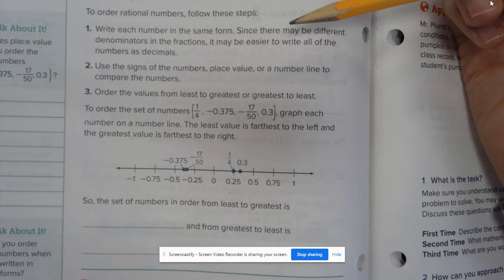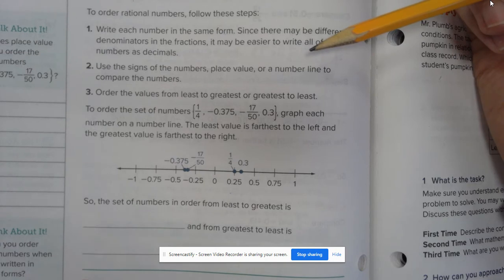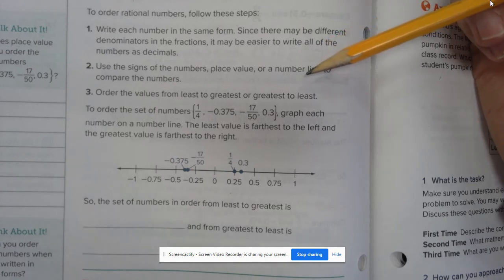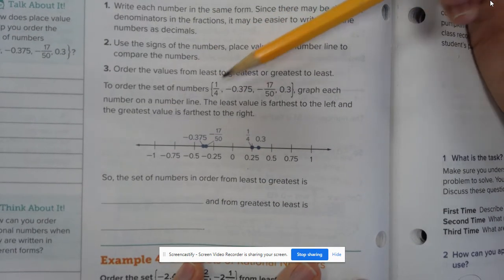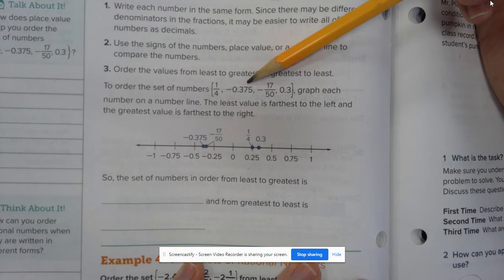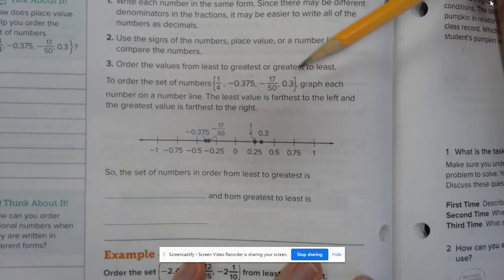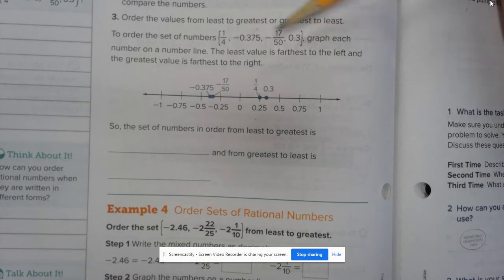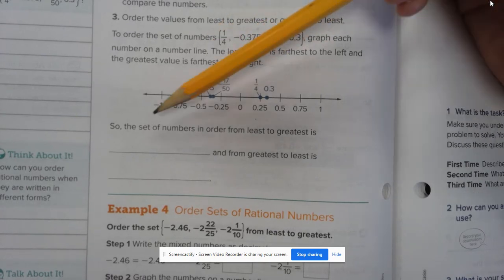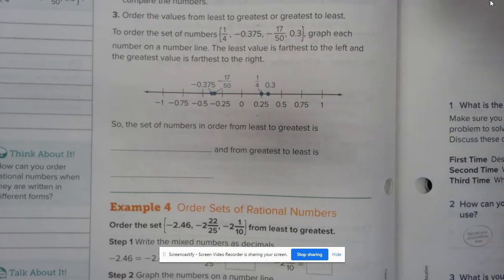Use this for step 2. It says use the signs of the numbers, place value, or number line to compare the numbers. Step 3 is to order the values from least to greatest. So to order the set of numbers 1/4, negative 375 thousandths, negative 17 over 50, and 3/10, they went ahead and graphed them all on the number line. Again, the least value is farthest on the left, and the greatest value is furthest on the right. So the set of numbers in order from least to greatest is negative 375 thousandths.